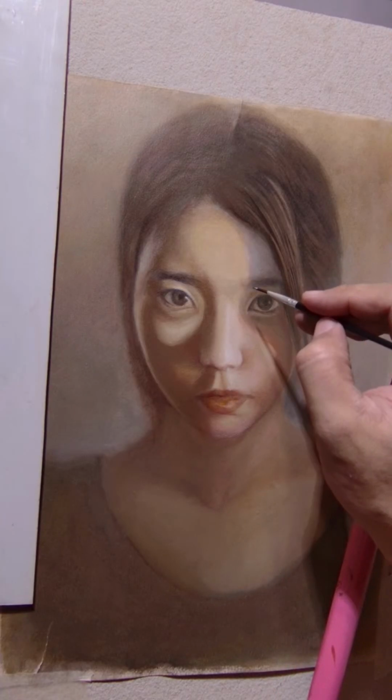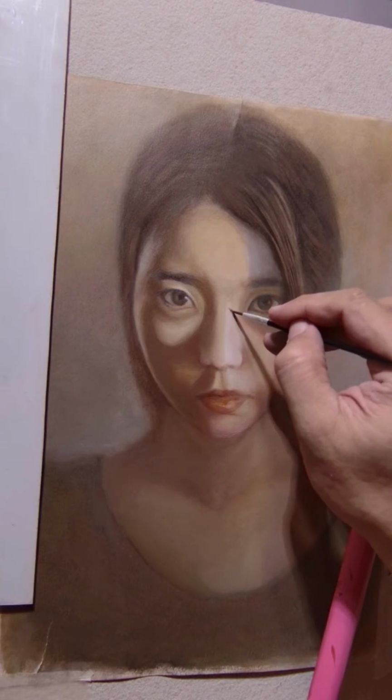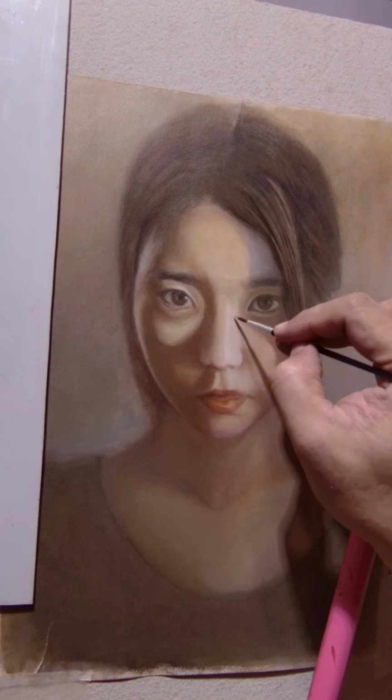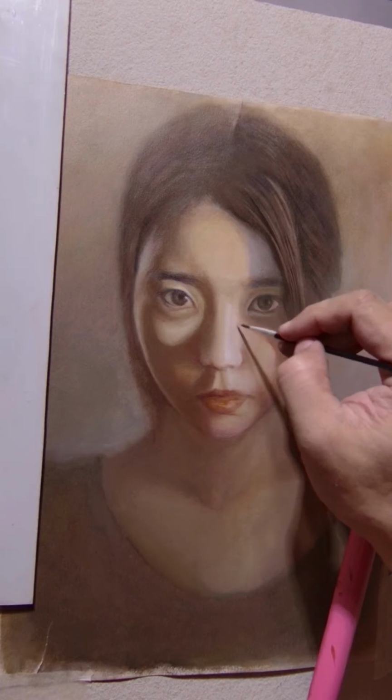Like ultraviolet light, it's there. Without ultraviolet light, things would look different. It's the same way with art.